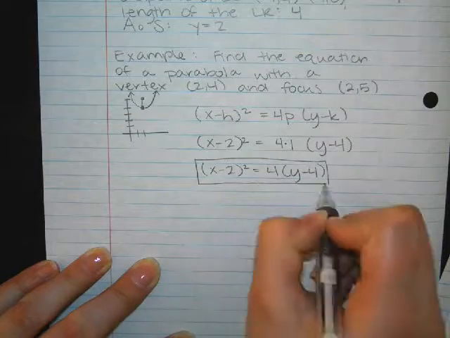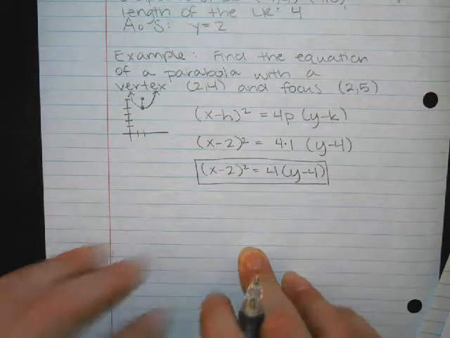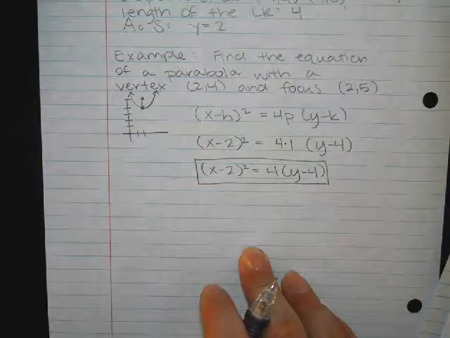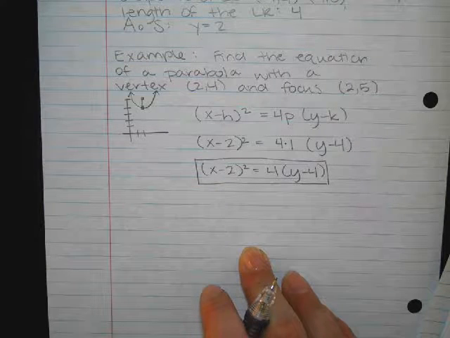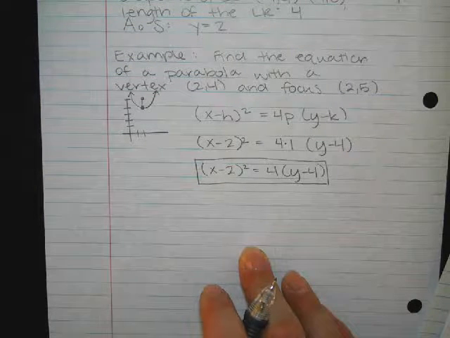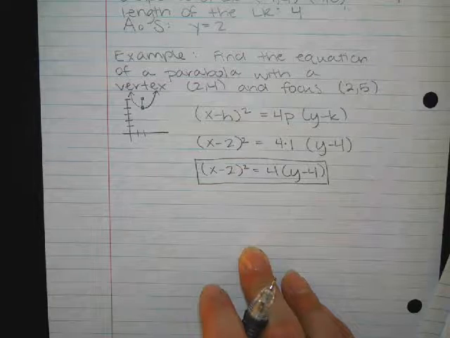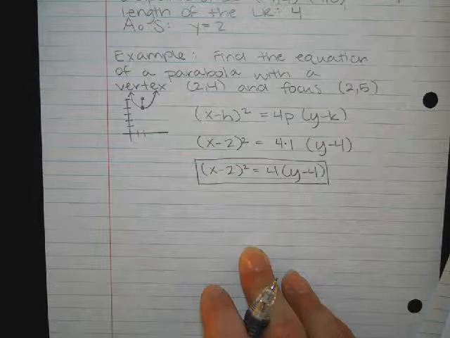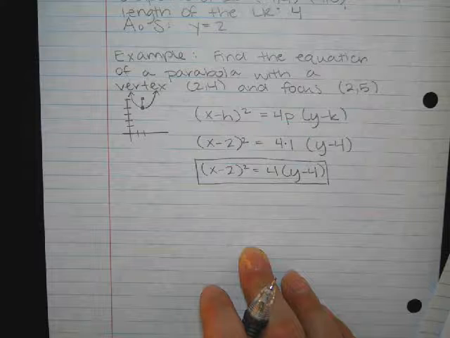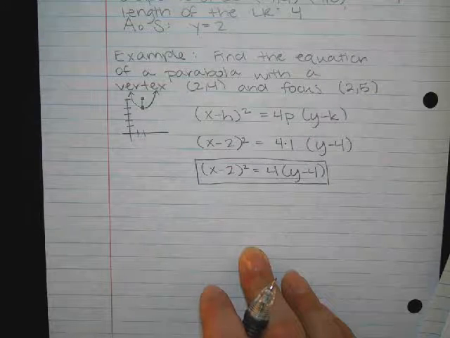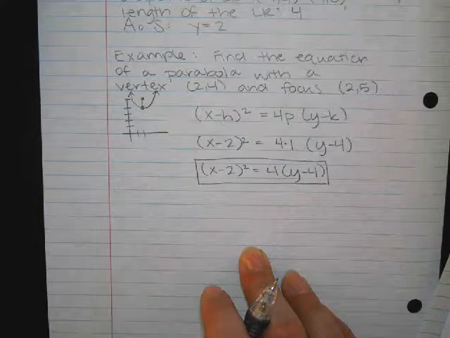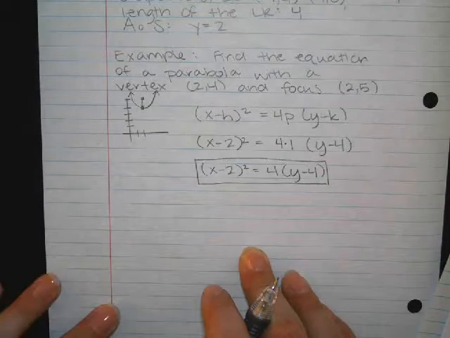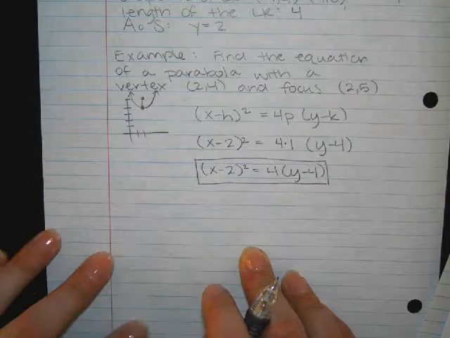So remember what I said before, these problems are difficult because they make you think. It's not the same way every single time. So you have to be able to think through the problem and then work with it. The only reason they're difficult, I think, is because you do have to think. You can't just memorize it. But that equation was pretty easy to find once we thought about it. Okay, so we're going to look at one more. We're going to find the equation.